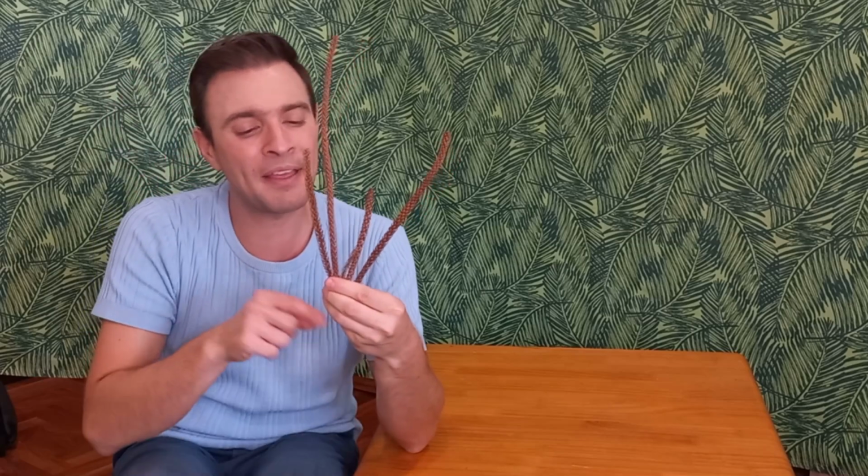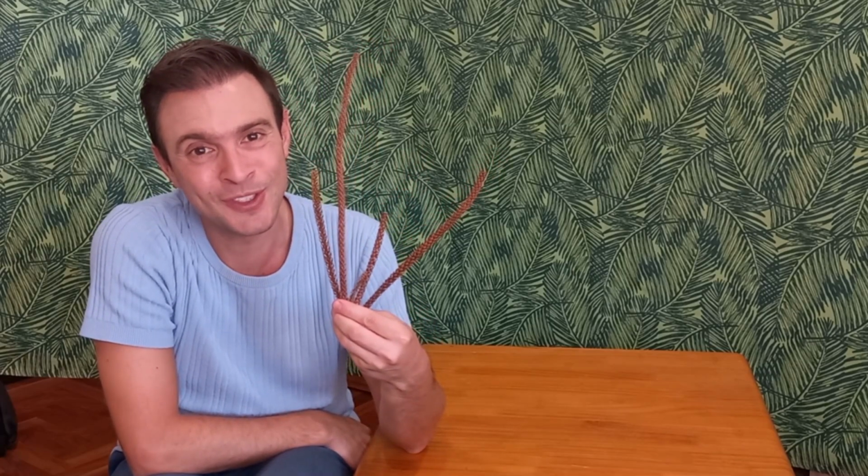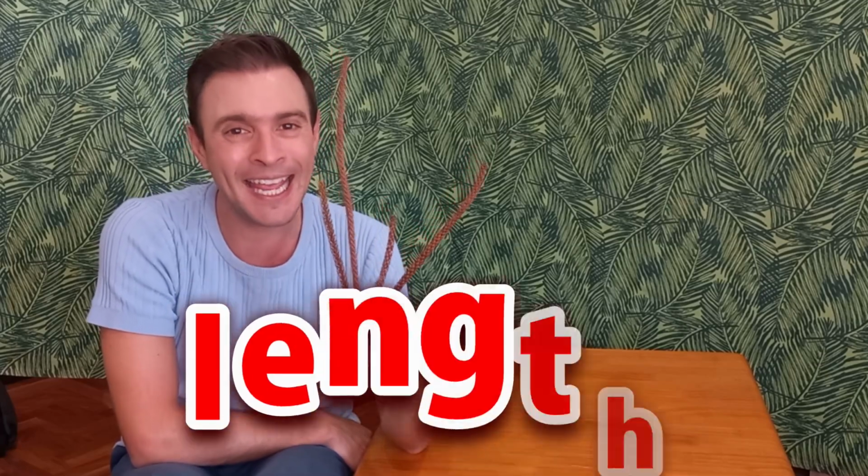What did you notice that's the same? They're all the same color, aren't they? They're all brown. And what about the shape? They're all quite thin. They all look like a stick, don't they? Well then, what's different? Did you notice that some are longer and some are shorter? What's the mathematical word we use when we're talking about long and short? When we're measuring long and short, we're measuring the length.